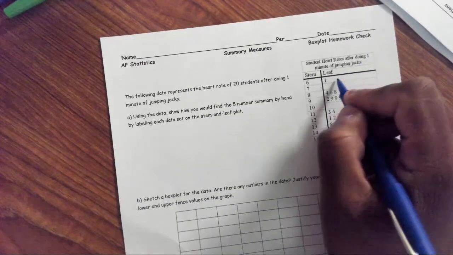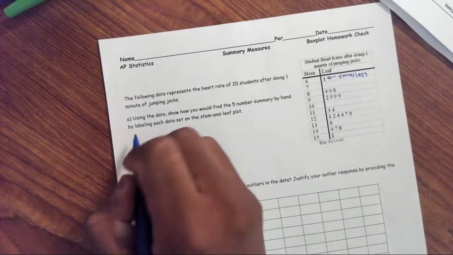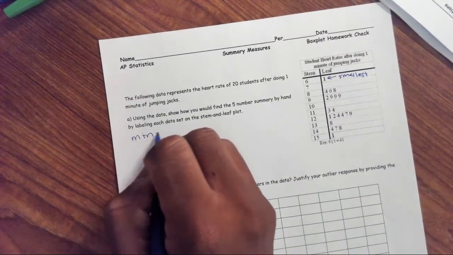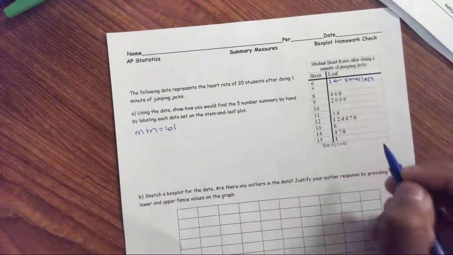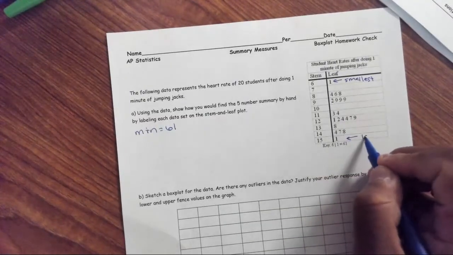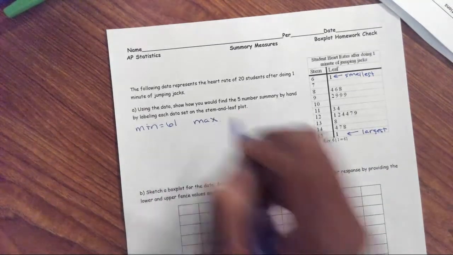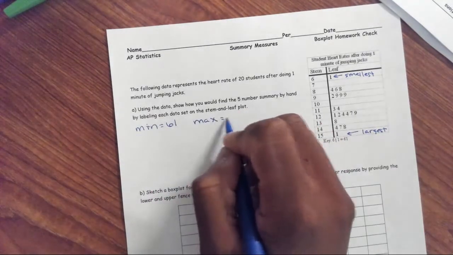The 5-number summary consists of the smallest value right here, the minimum. So your min is equal to 61. We can also find the largest value from the 5-number summary, which is the max. So your max is 151, when you read this graph. You okay with that?